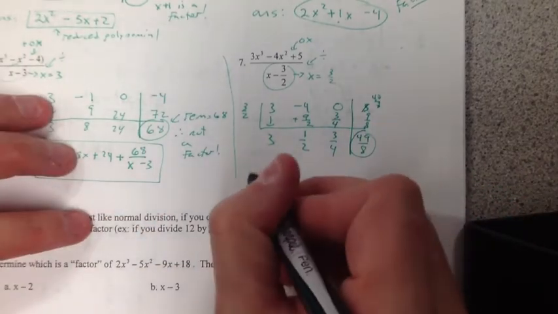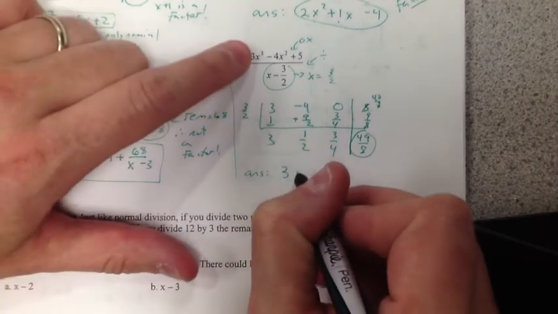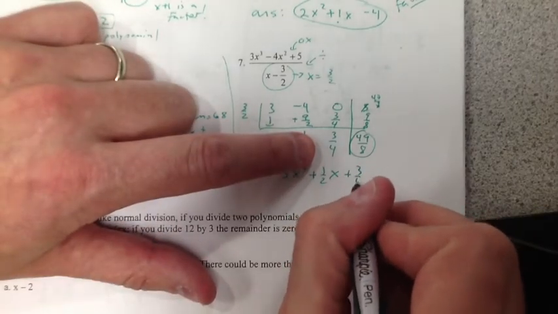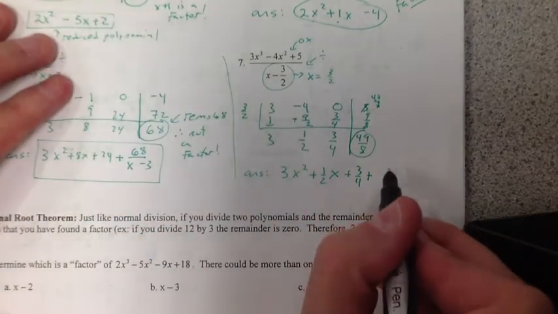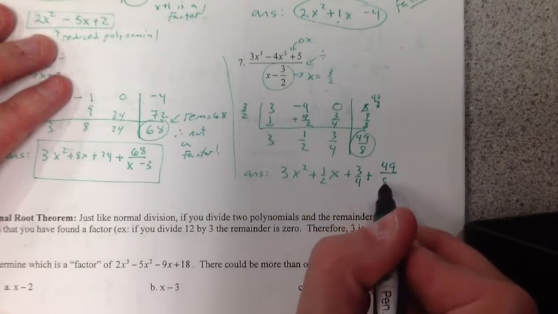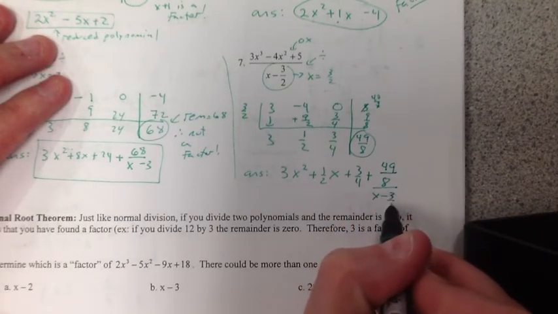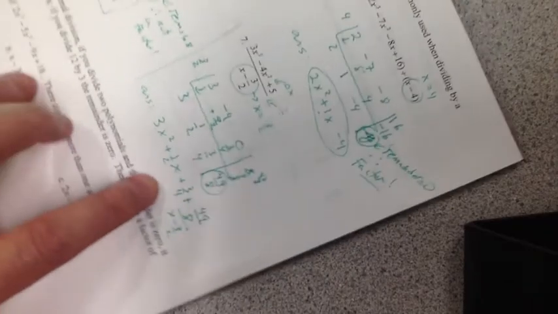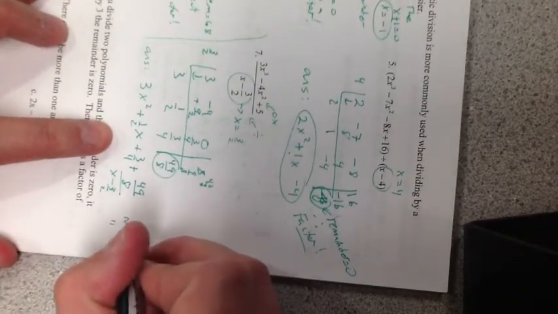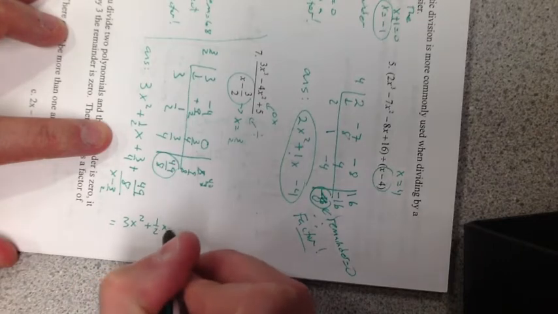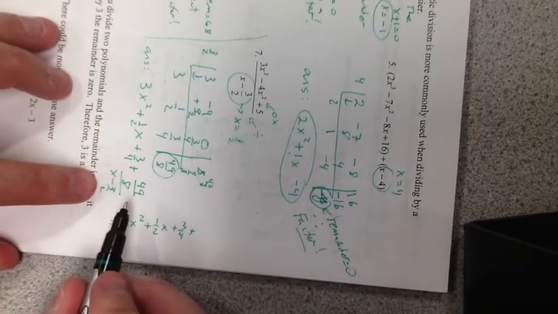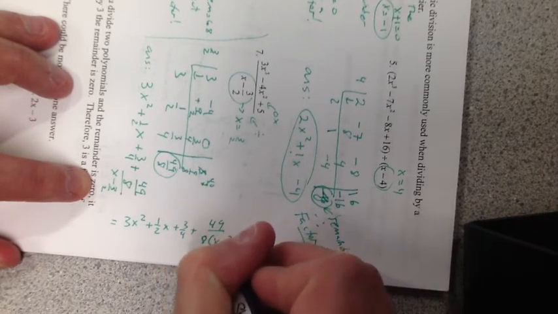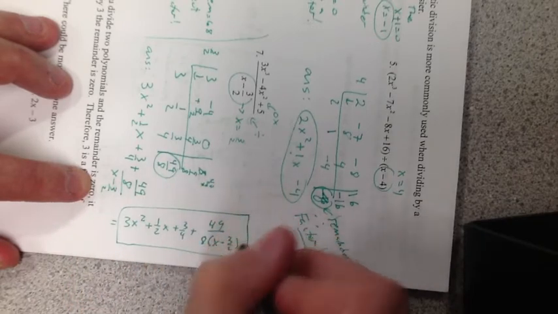So, how do we write our answer? We're starting with x cubed, x squared, plus 1/2 x, plus 3/4, plus, now here's where we have to write this one, 49 over 8 over x minus 3 halves. But we don't like that. So, I'm going to rewrite it, but I have to tilt off to the side here because I ran out of room, as 3x squared plus 1/2 x plus 3/4 plus, multiply by the common denominator 8, 49 over 8 times x minus 3 halves. And there's your final answer.